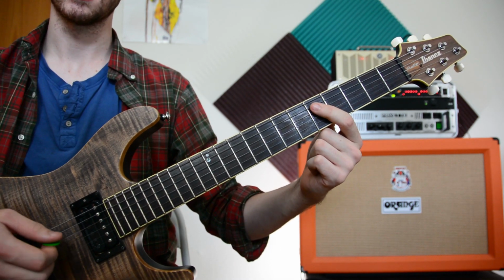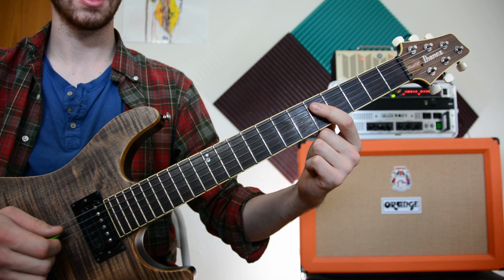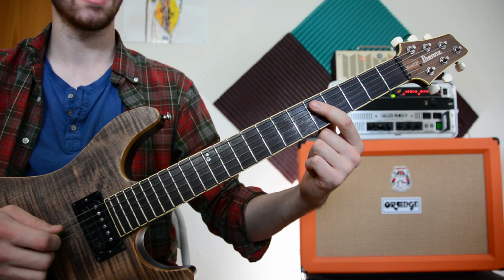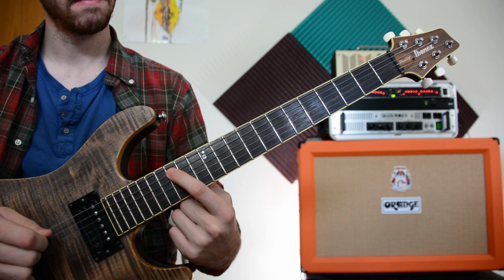In order to construct that dominant 7th chord, we're going to take the major chord bass from earlier and then count 3 frets up from the 5th. 1, 2, 3.